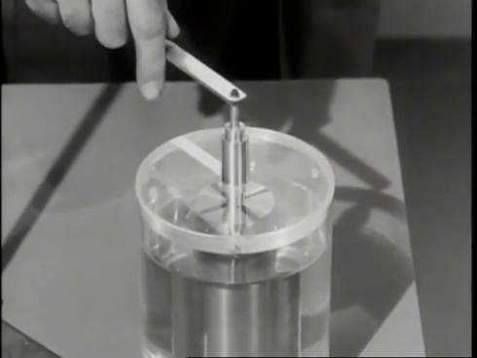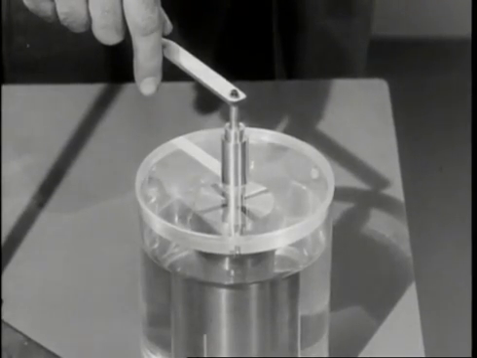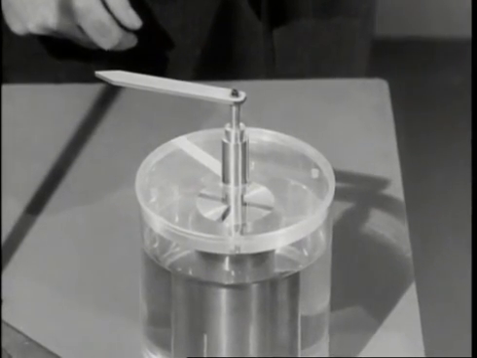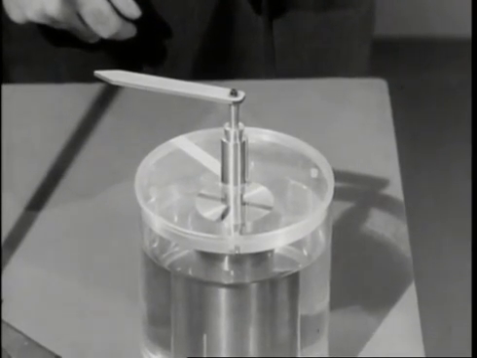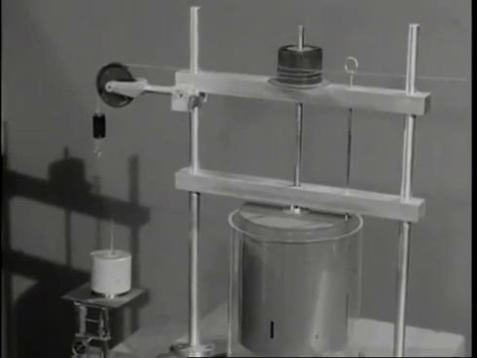This time I'll hold it for a few seconds. Since the fluid has a fading memory, when I do let go, the recovery is a much smaller fraction of the original deformation. We can make quantitative measurements of viscoelastic behavior in this type of apparatus.